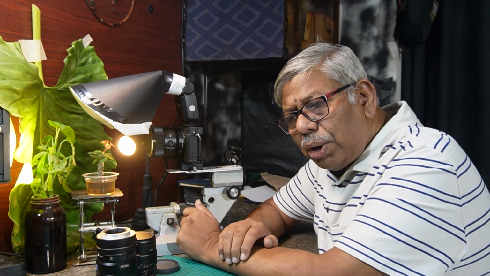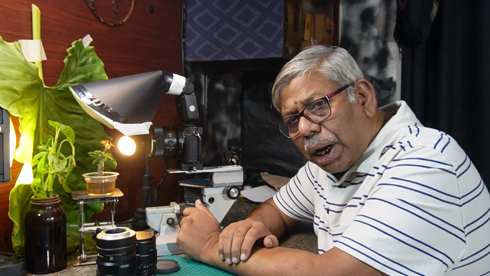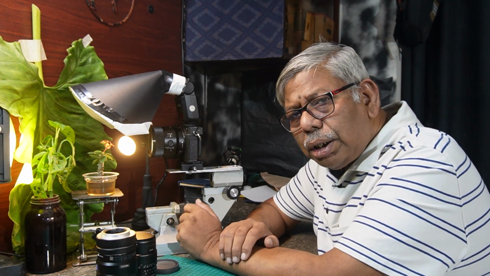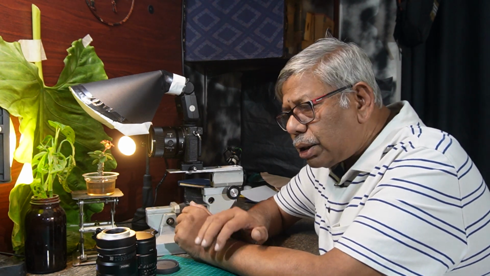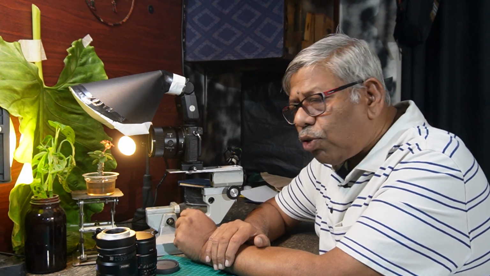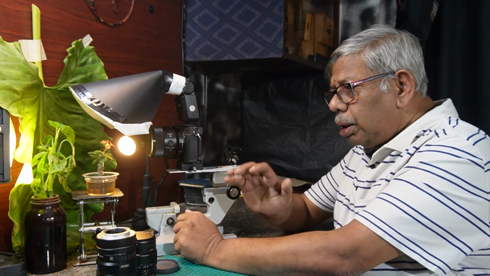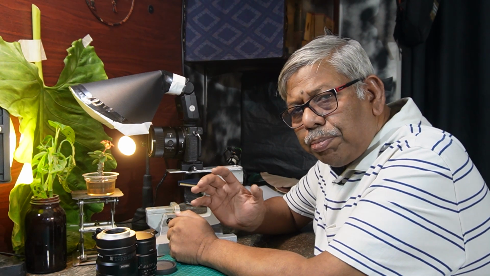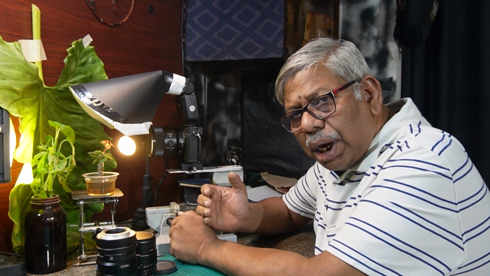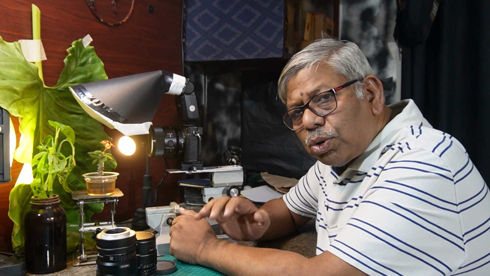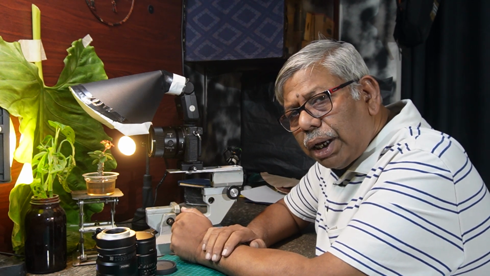So you have to be very careful about your background. Normally in a tabletop studio like this, you have plenty of options to have a beautiful background behind your subject. I'll be showing some of these techniques today.